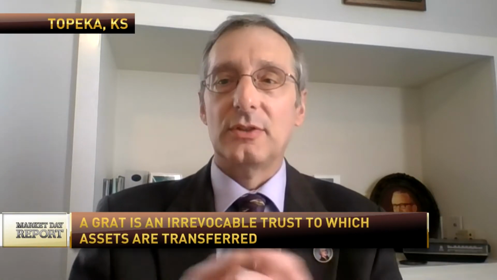Well, what is it? It's a special type of irrevocable trust. It's called a Grantor-Retained Annuity Trust. That's where the acronym comes from. And you transfer property into the trust, and in return for that transfer, you get a fixed annuity payment for a term of years, with the remainder beneficiaries then getting the remaining assets at the end of that annuity term.